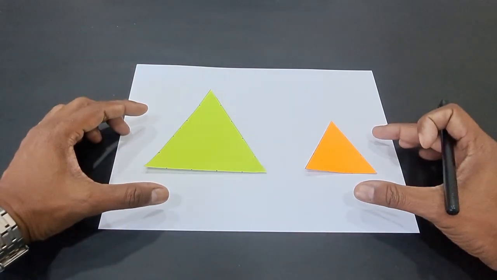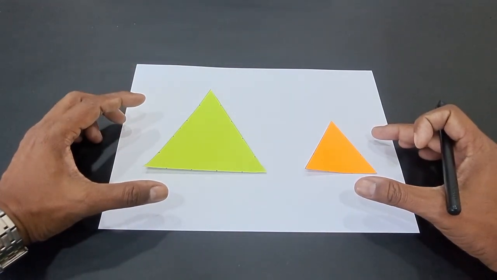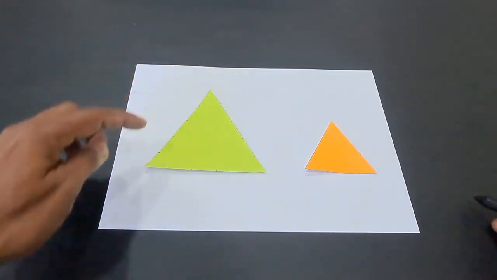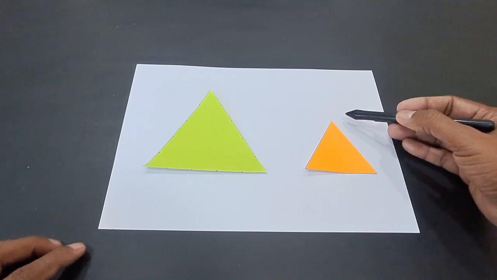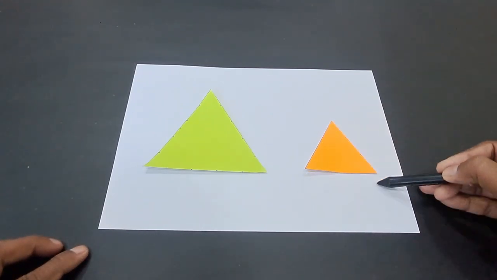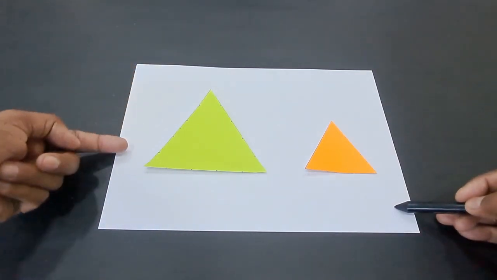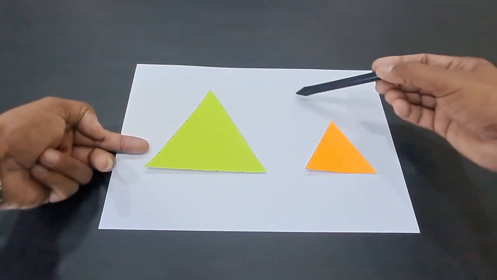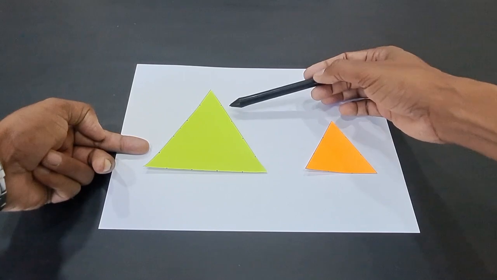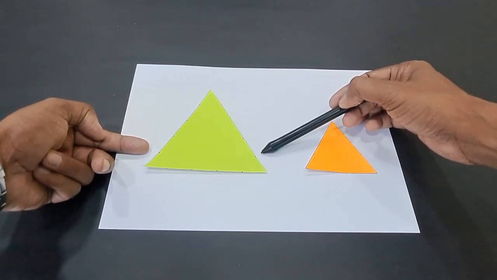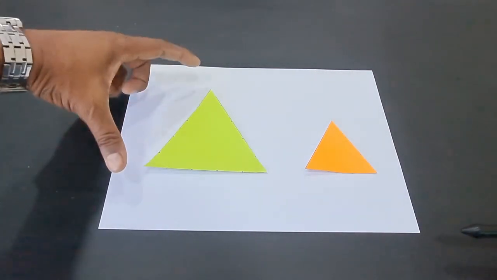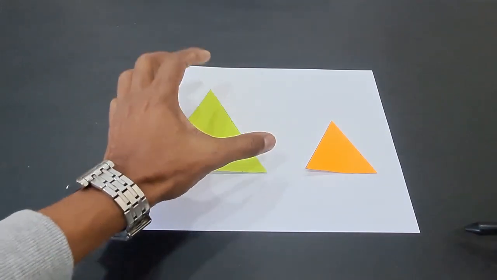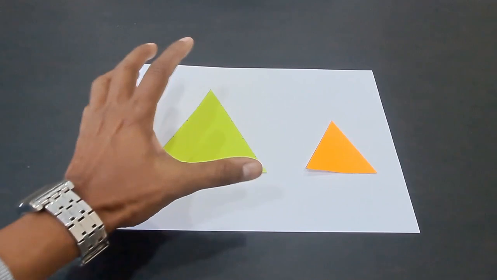After cutting out these two triangles, we have to name the triangles. Let's name this triangle ABC and this DEF. The points here are labeled as P1, P2, P3, P4, and the points here are labeled as Q1, Q2, Q3, Q4. So these points divide the side AB into 5 equal parts, and these 4 points divide the side AC into 5 equal parts.